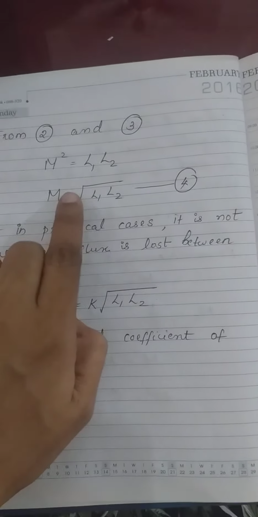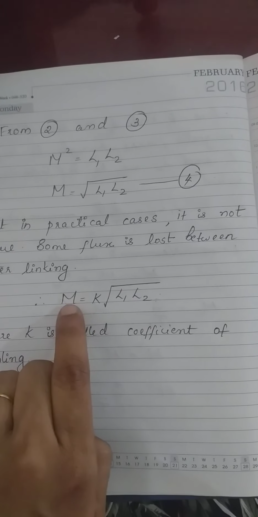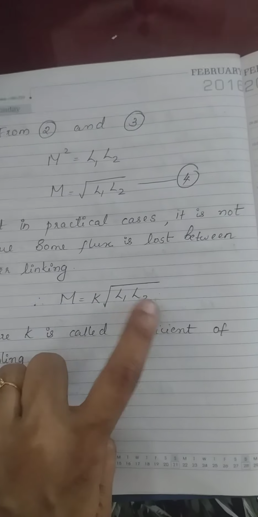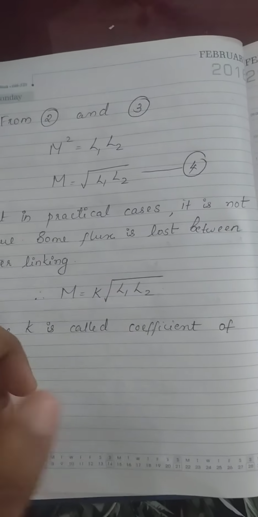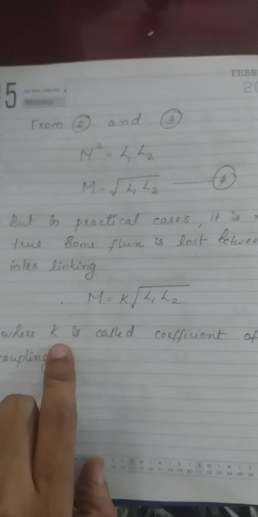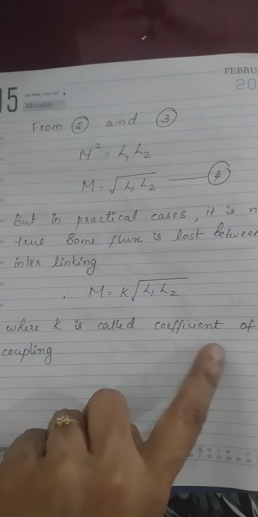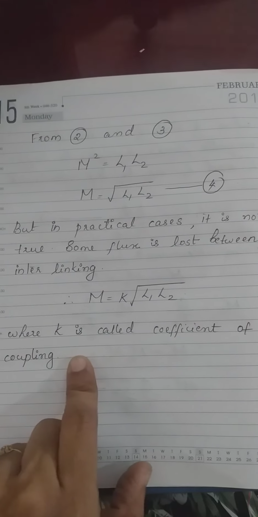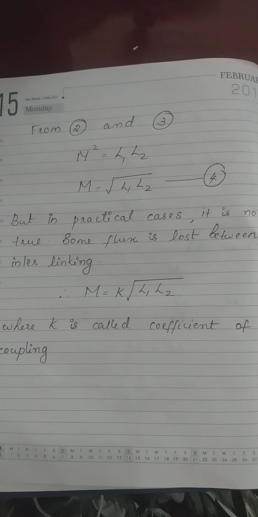അങ്ങനെയാണെങ്കിൽ നമുക്ക് ഇവിടെ ഒരു കോൺസ്റ്റൻ്റ് കൊണ്ട് മൾട്ടിപ്ലൈ ചെയ്യണം. therefore M is equal to K root L1 and L2. അതായത് പ്രാക്ടിക്കൽ കേസിൽ ആ വാല്യൂ ഈക്വൽ ആവാൻ വേണ്ടിയിട്ട് ആ കെനെയാണ് നമ്മൾ എന്തെന്ന് വിളിക്കുന്നത്, where K is called the coefficient of coupling. ഓക്കെ, ഇതൊരു ചെറിയൊരു ടോപ്പിക്കാണ്, ഇതിൻ്റെ നോട്ട് എഴുതി വെക്കുക കേട്ടോ.